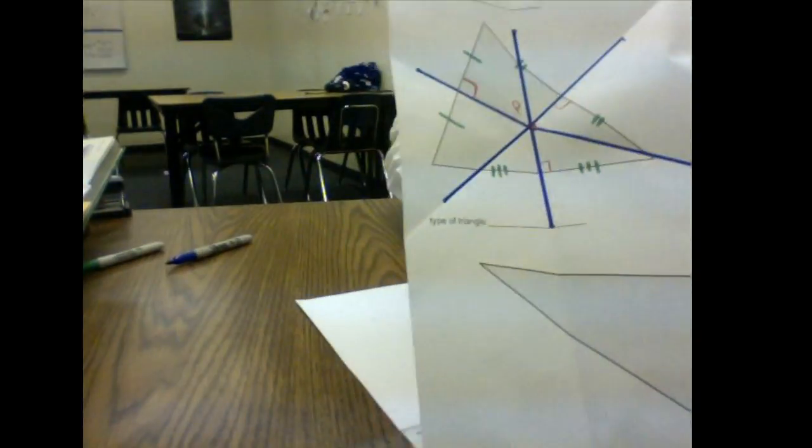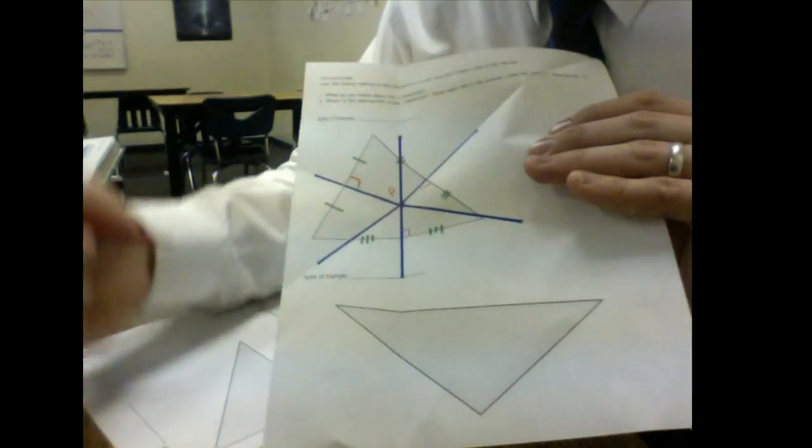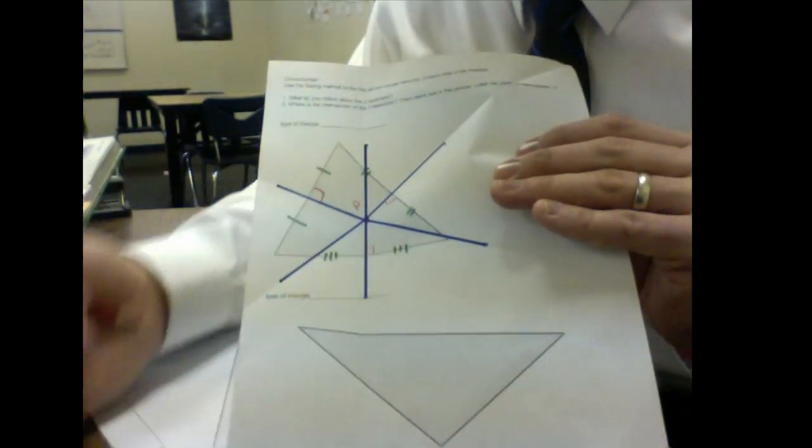I'd like for you to try the next two on those sheets. Try them on your own. Make sure you trace those lines, mark your 90-degree angles, mark your sides, and then mark that point in the middle.